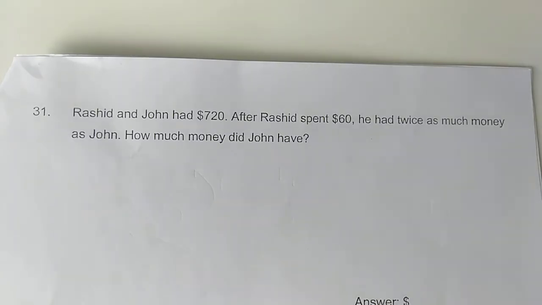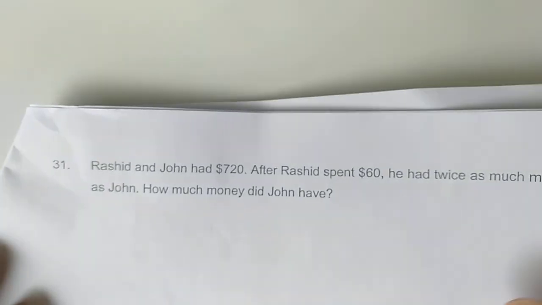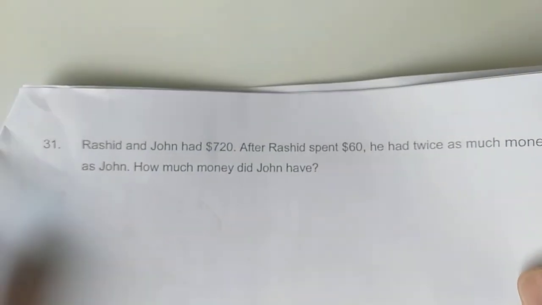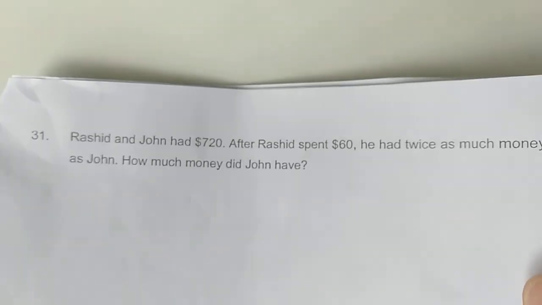Now, I've helped you with the understanding of the first 10 questions, which is question 21 to question 30. Now, for the remaining questions 31 to 40, I will provide you with a different kind of help in the next video. I will go through the question, I may draw the model for you, but you will have to solve that on your own.